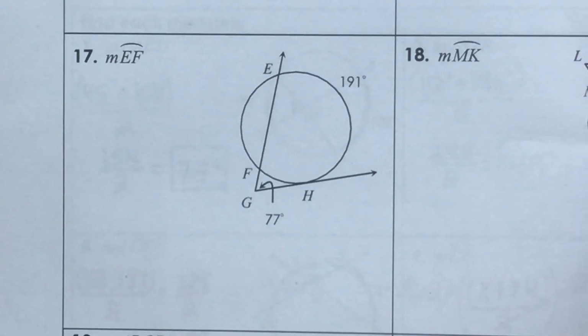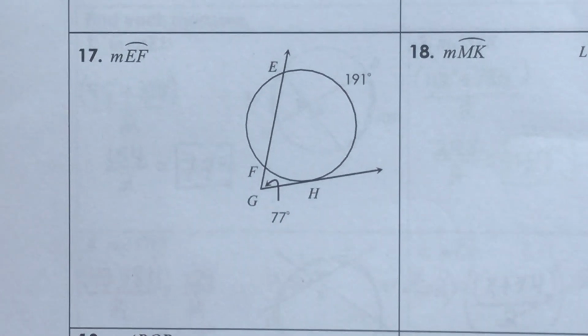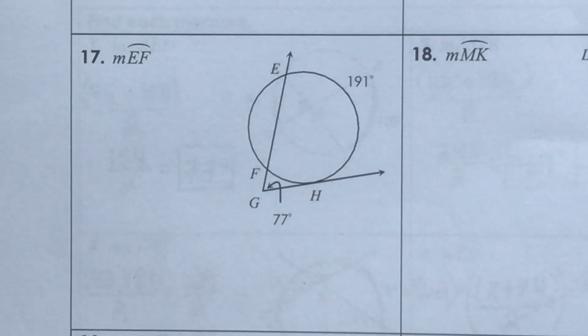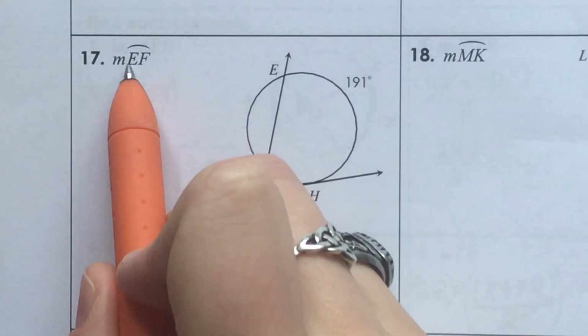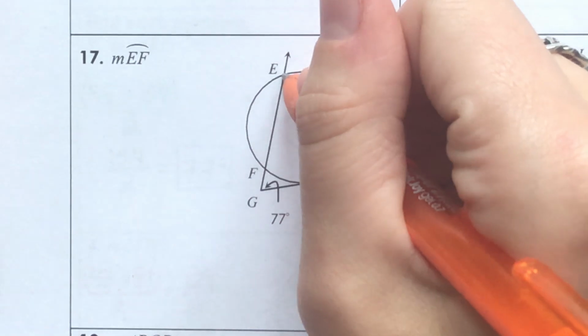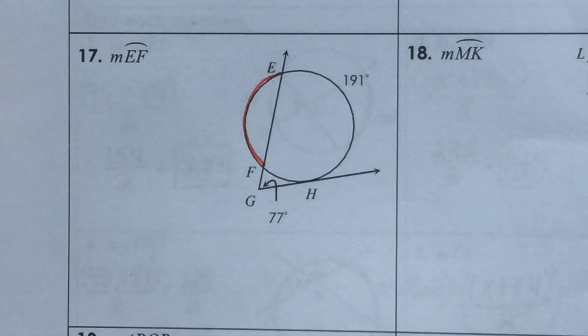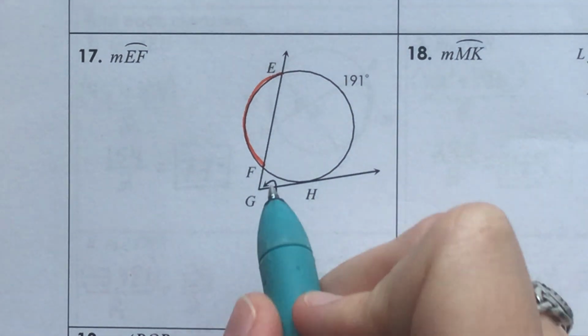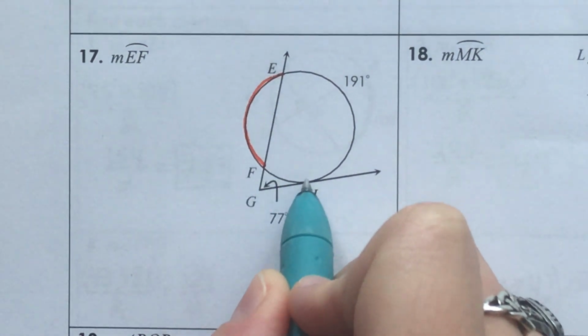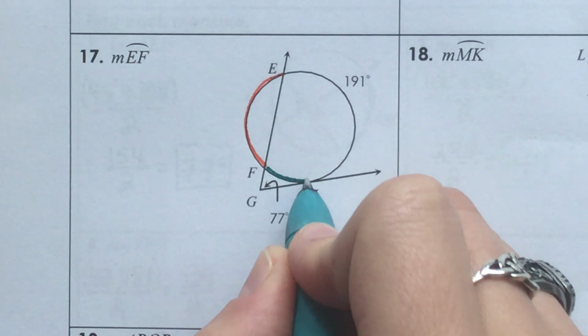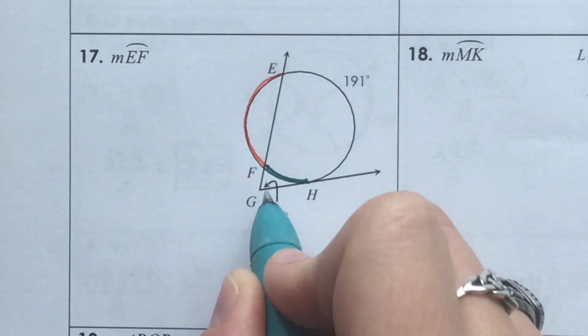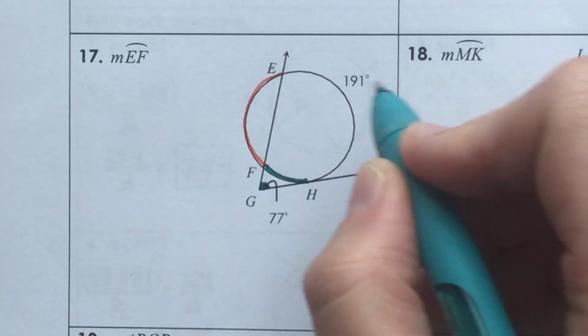Okay, skipping down to number 17 here. This time I'm asking you to find the measure of arc EF. So here is EF. Woo! Okay. First thing I want to do though is I should probably figure out what this arc is over here. I already know the angle here.